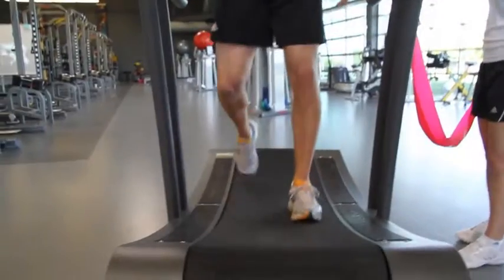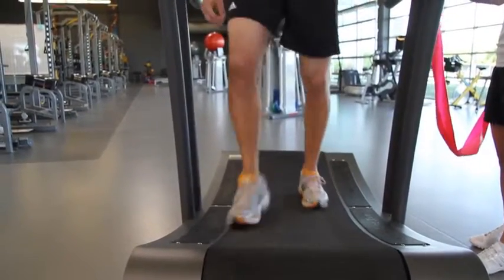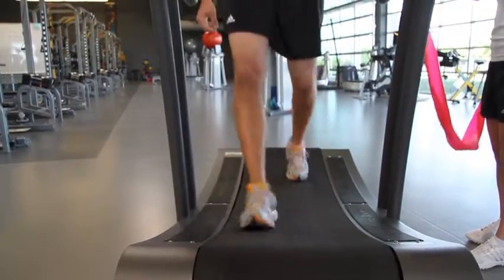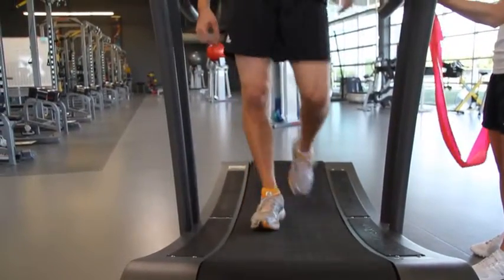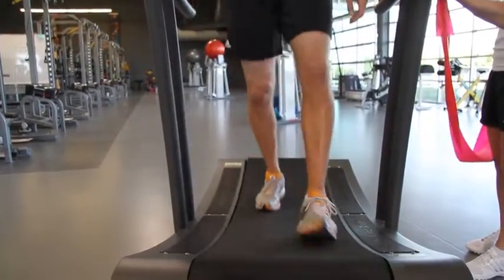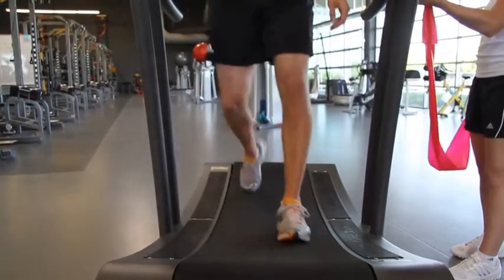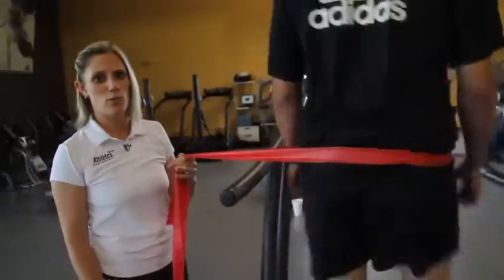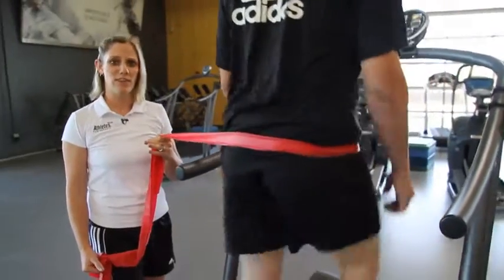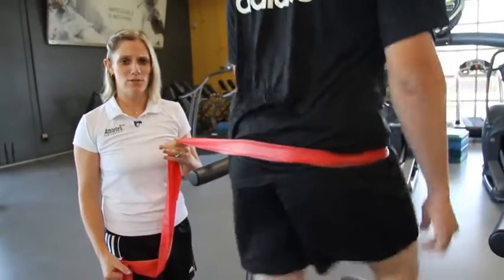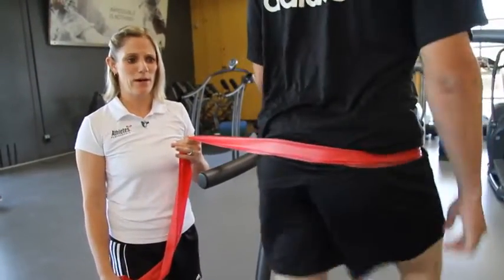As we do this, we should see his mechanics normalize, and he should start getting improved lateral translation of that pelvis over his femur on the right side. I'm doing that again by encouraging his dysfunction, pulling him towards me, so that he must resist the band and counter by pushing his hips away from me.